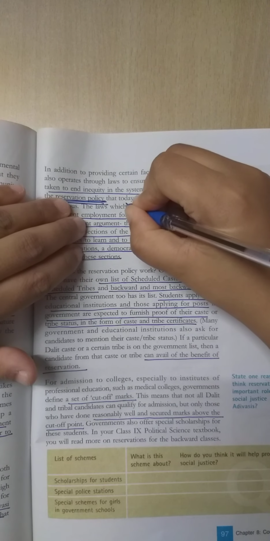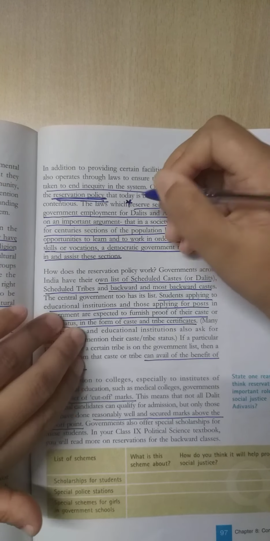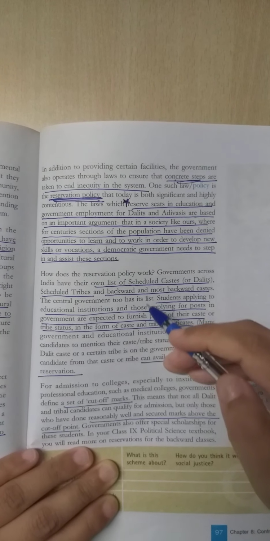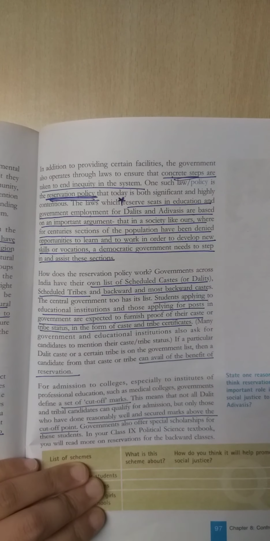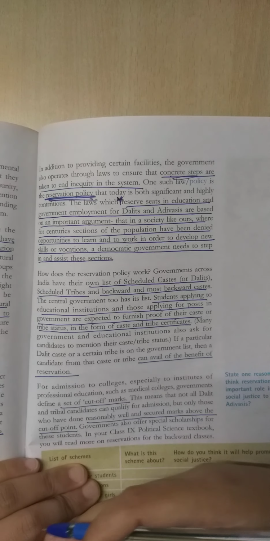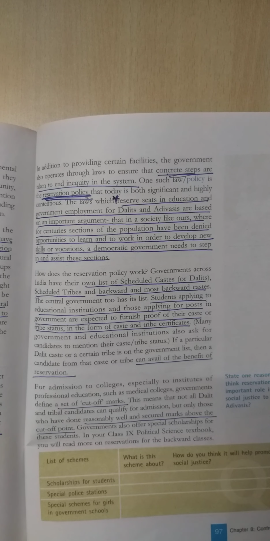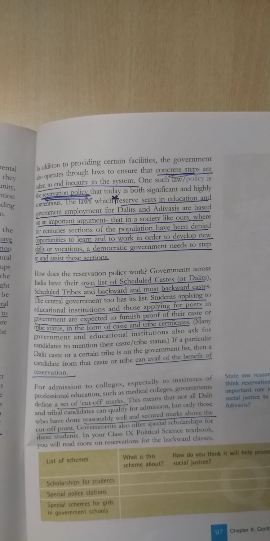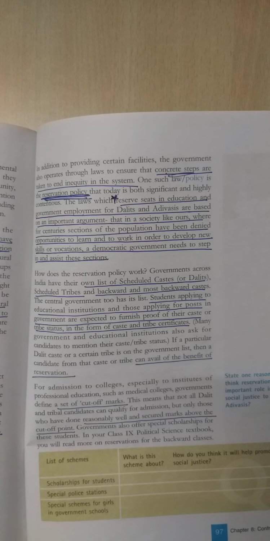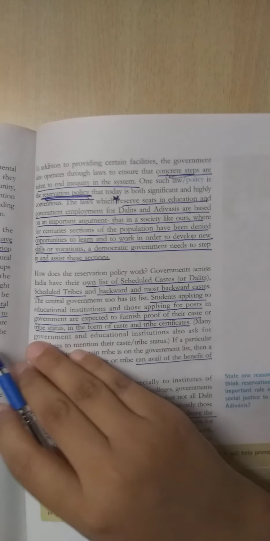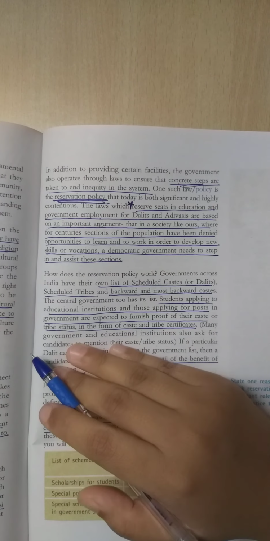Here we are talking about a democratic country, a society like ours in India, where for centuries people have been denied opportunities, whether it's learning or work. And in order to develop new skills and vocations, a democratic government needs to come up with certain policies and actions so that these sections can be helped out and assisted.